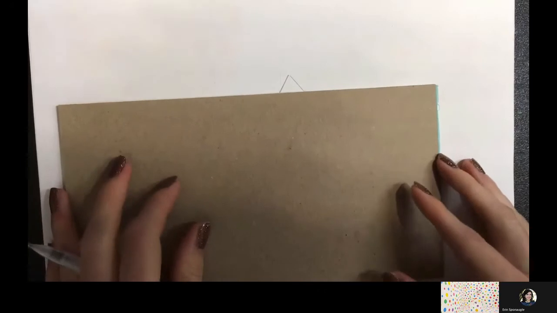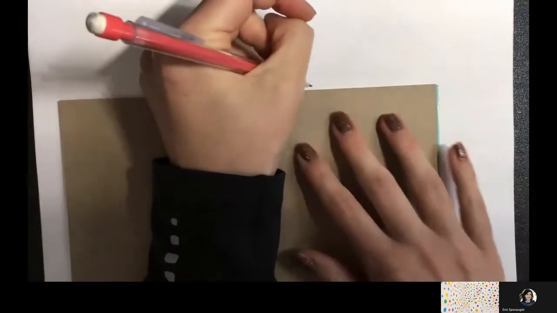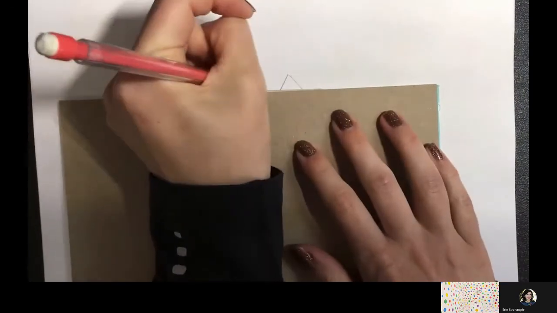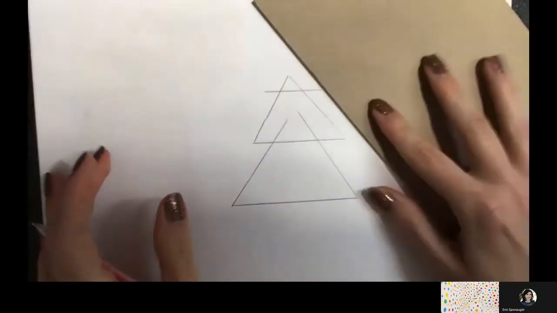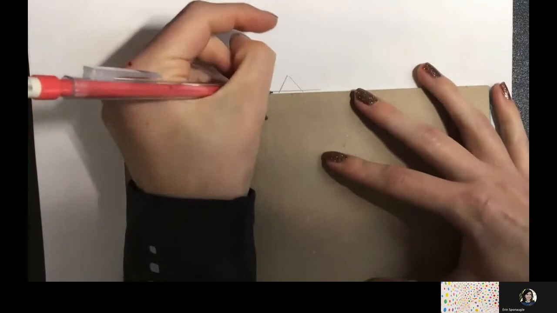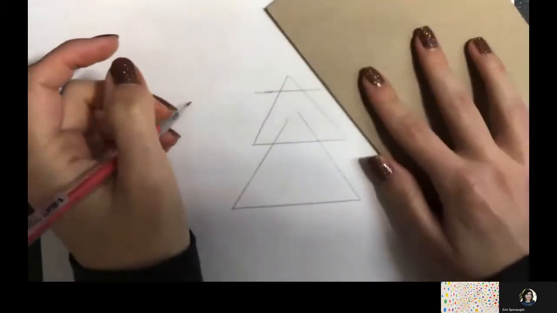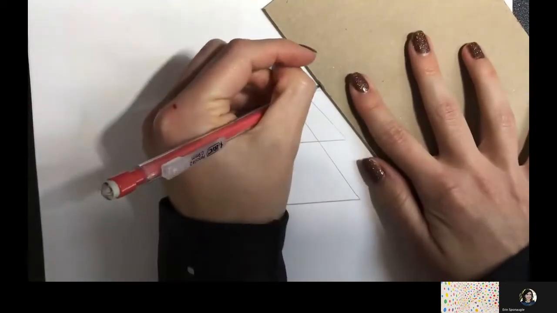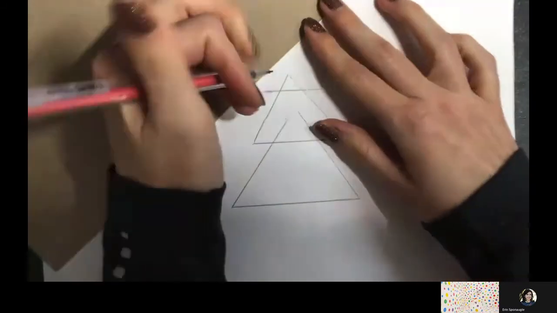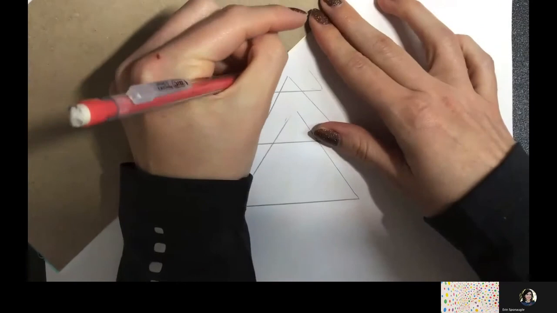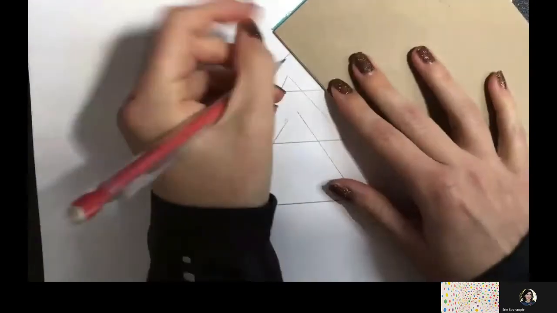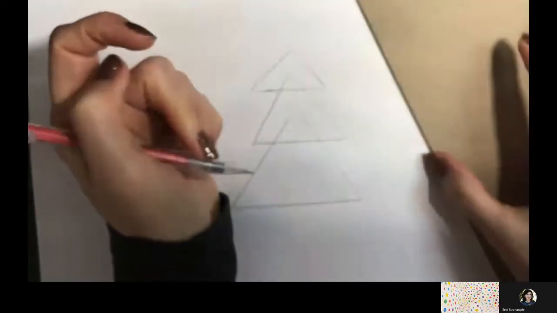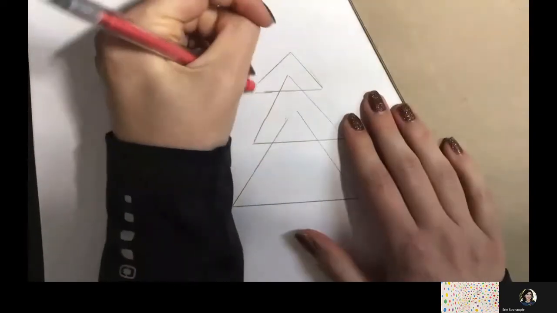Then I'm going to go up here at the top, and I am going to draw one more triangle. I may make this line a little bit longer on this side. And then I will, oops, connect them as well. Oh, I didn't draw that line all the way. It's always nice to use a ruler, but if you don't have a ruler, you can always use a pencil. Use a notepad or anything that's got a straight edge.